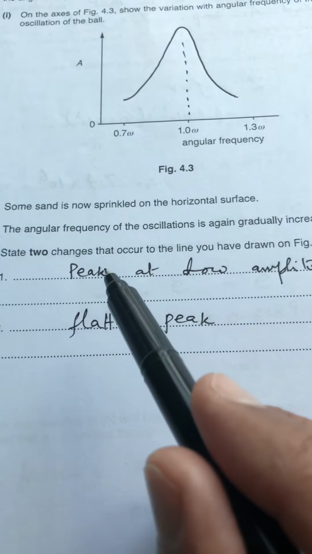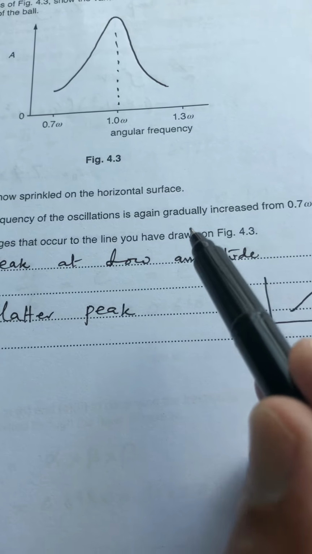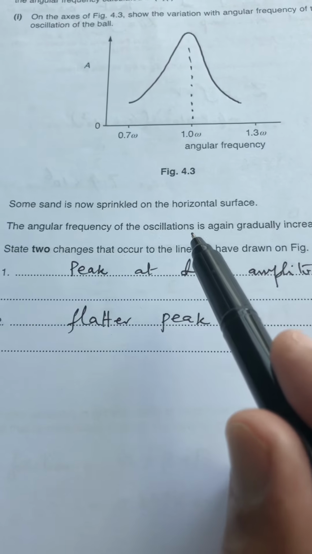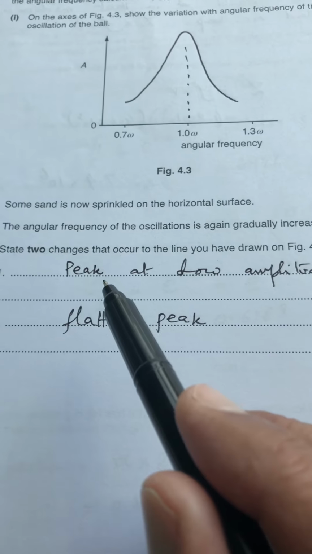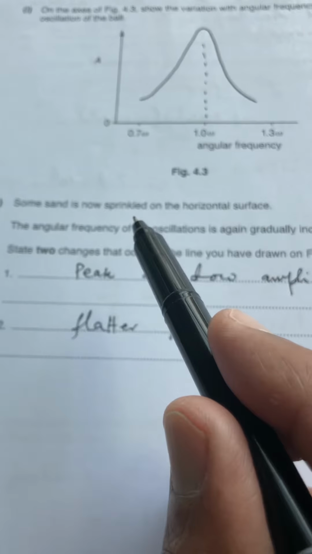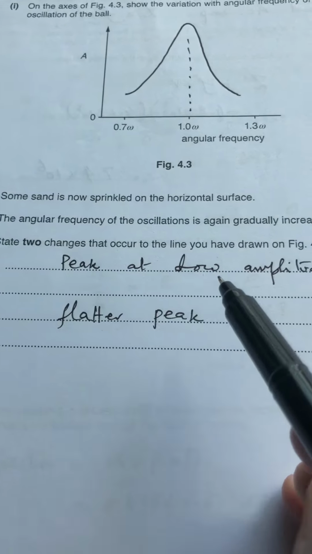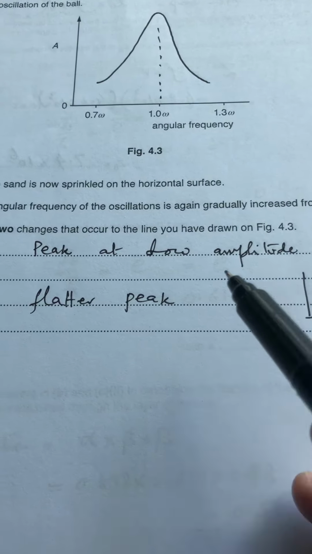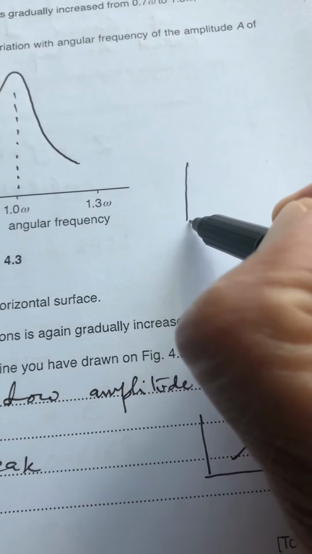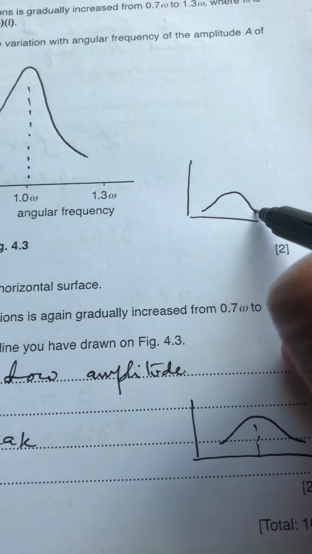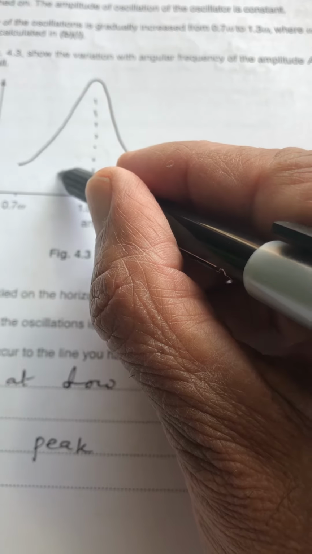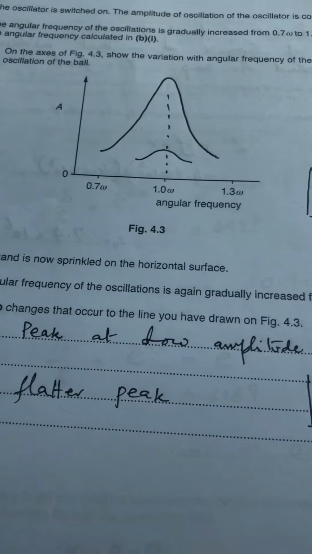And the next, state 2 changes that will occur in the graph as the angular frequency of oscillation gradually increases. Number 1, a peak at a lower amplitude, because the surface is horizontal and some sand is sprinkled, friction increases, so the peak is at a low amplitude due to the increased damping. And the next, a flatter peak like this. Suppose this is the graph, so now we have to draw this small peak and it is flat, right? If we have to draw this, it's like this. This is a graph, okay?